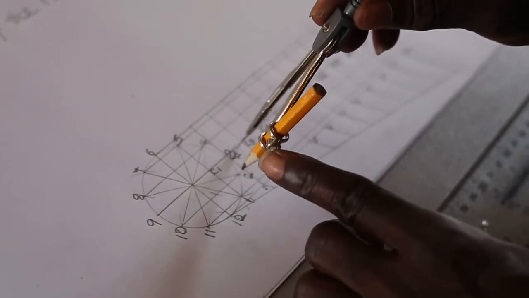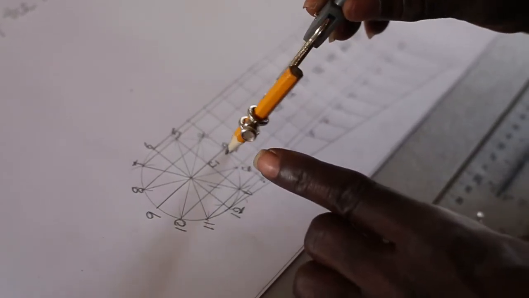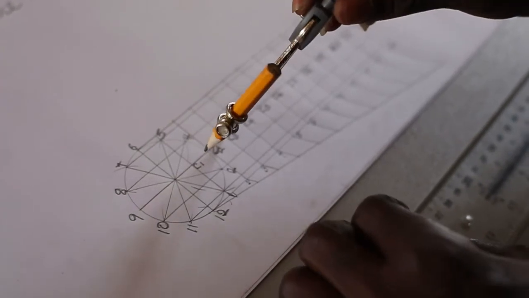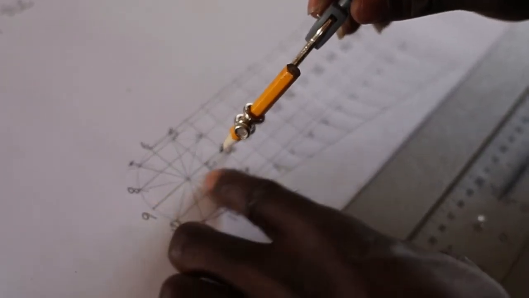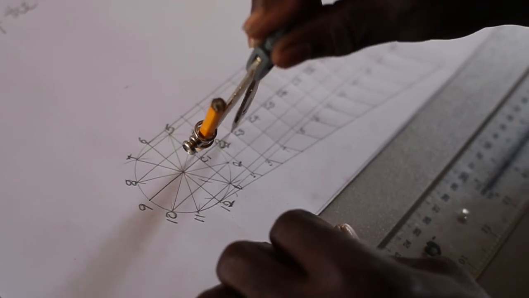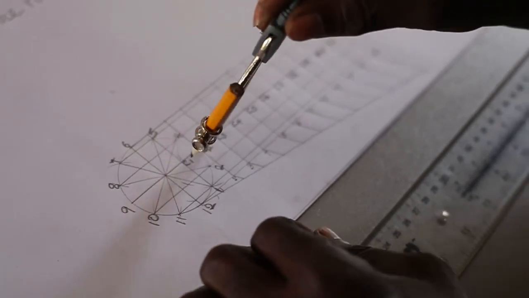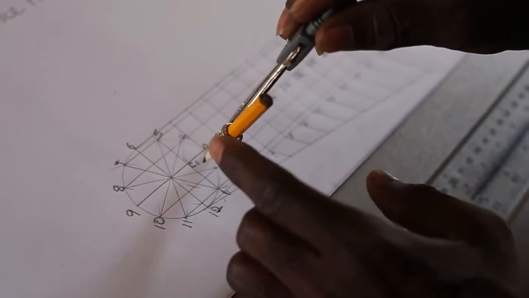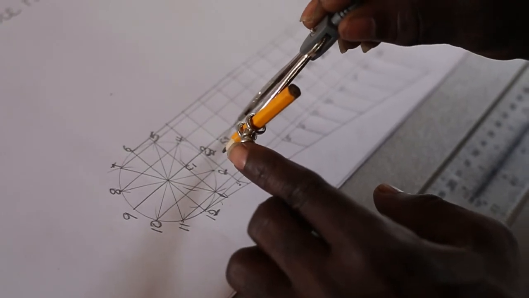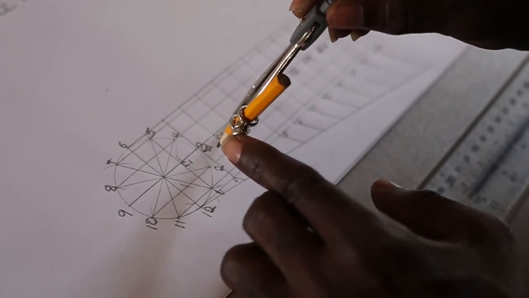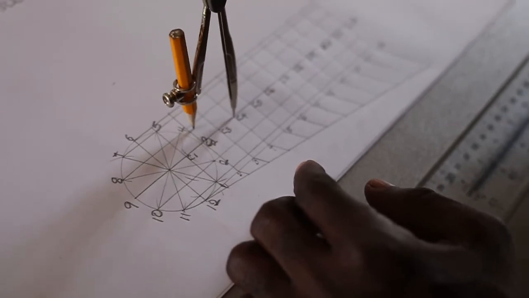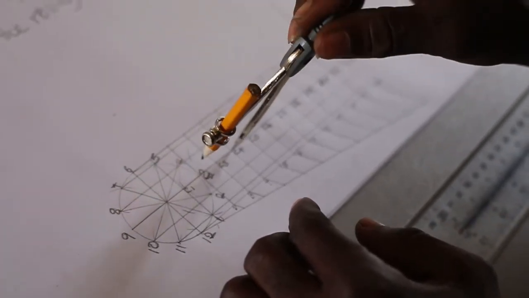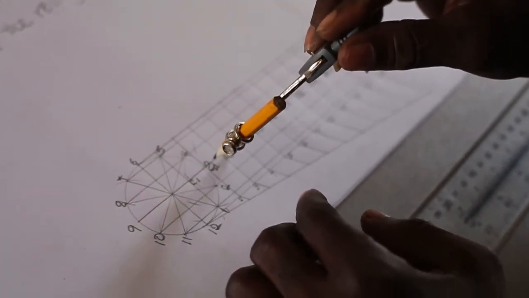You move to center 3, you locate the horizontal line 3 and 9 and strike an arc. You move to center 4, you strike an arc to cut across horizontal line 4 and 8.